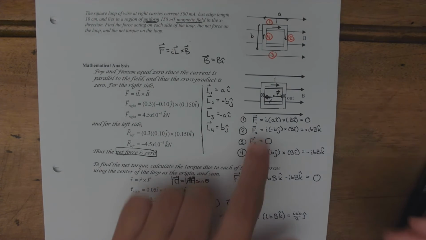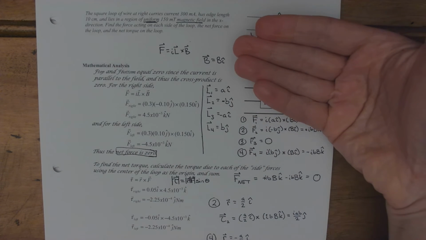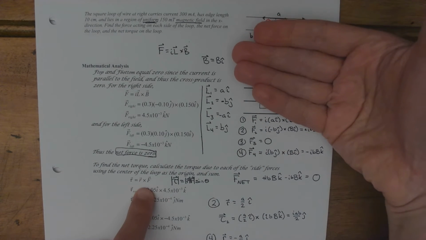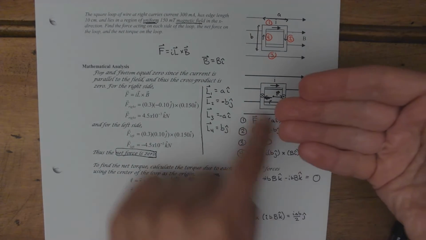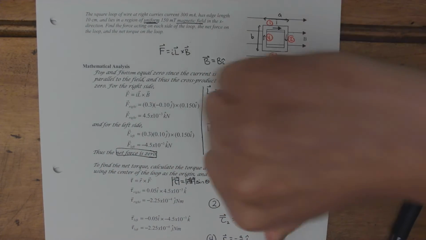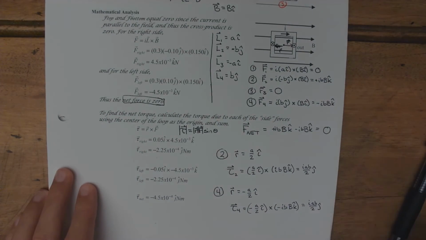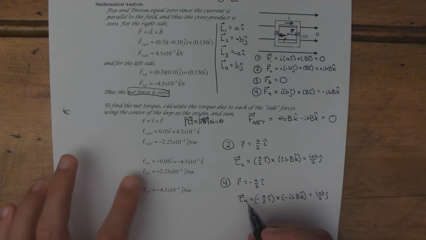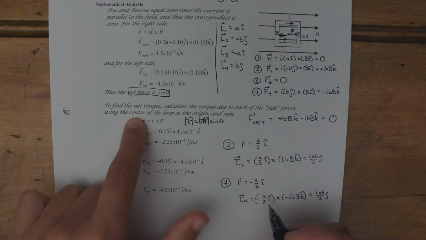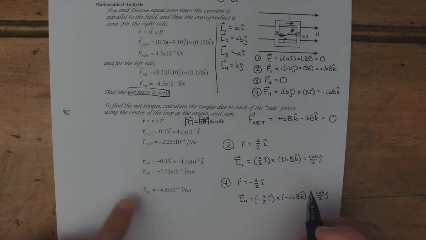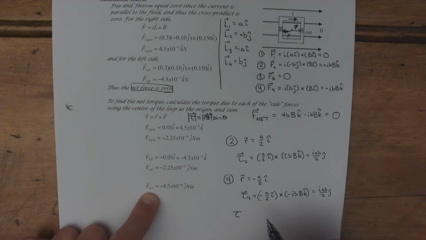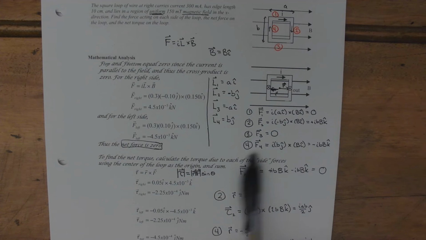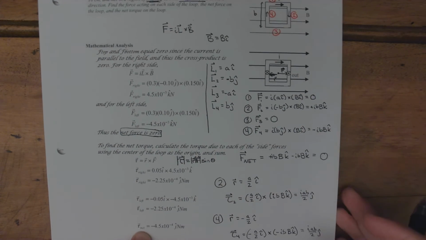Let's just check with our right hand. You do the first vector in the cross product, so that's r. R is going this way. Force is going in the minus k hat direction or into the page. Thumb is going down, so that's the j hat direction. Then it says sum up the torque that you have for each side. So to find the net torque, remember that for side 1 and 3 the forces were 0, so the torque would be 0 if the force is 0.